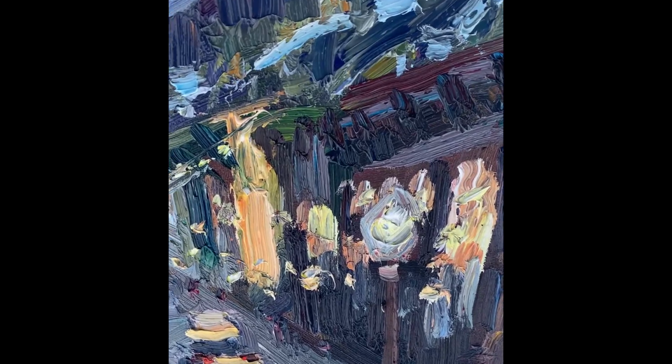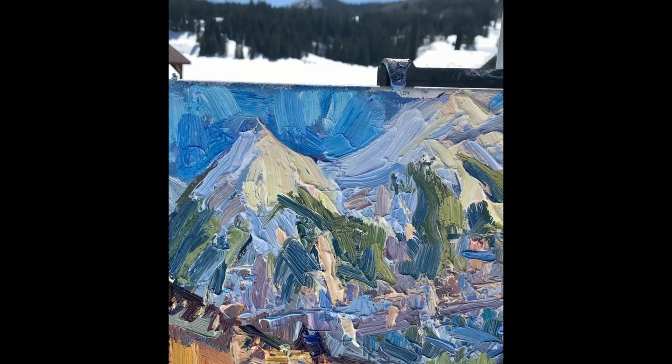Let's take a quick close-up view here, and we are not done yet. We have to put the streetlights on real quick, so stay tuned for that.